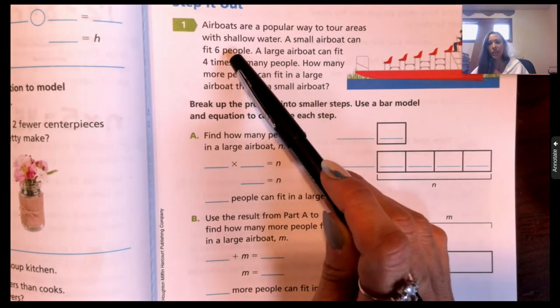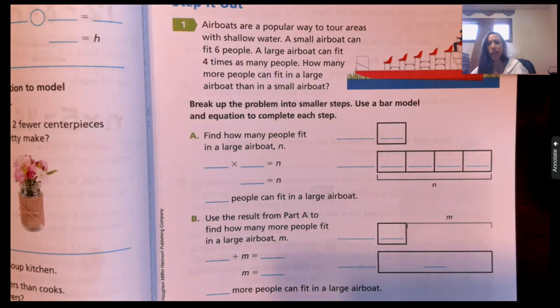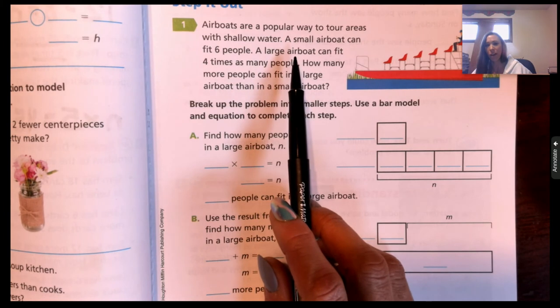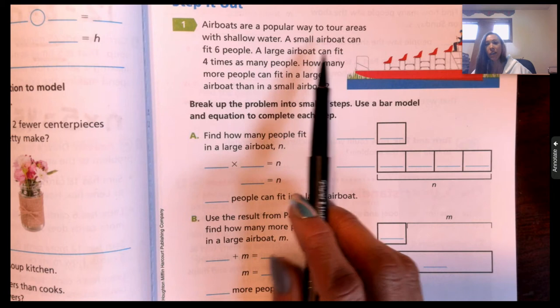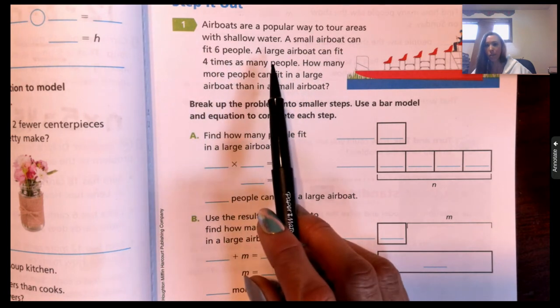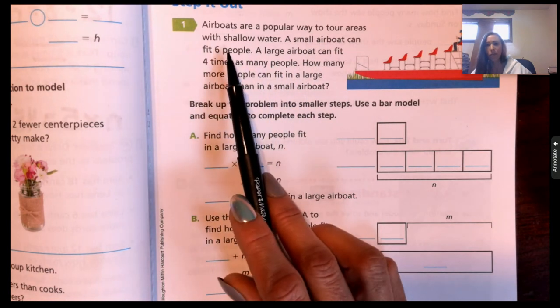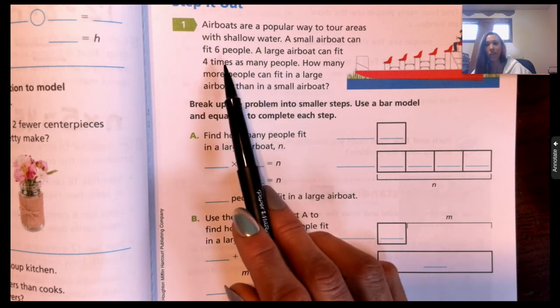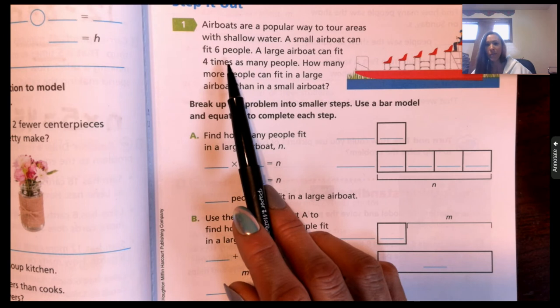They told me 6. Then the story goes on to say, a large airboat can fit 4 times as many people. So what I stop and notice is, they also told me about a large airboat, but it didn't tell me how many people it can fit. It did tell me that they can fit 4 times as many people as a small airboat. So I know that the large airboat can fit more. It can fit 4 times more.